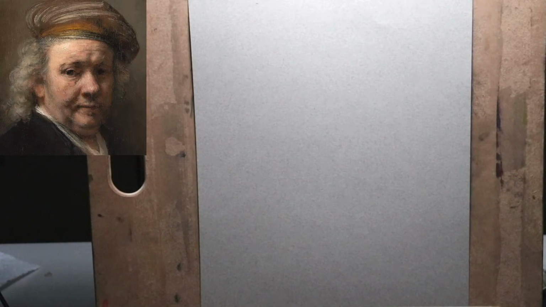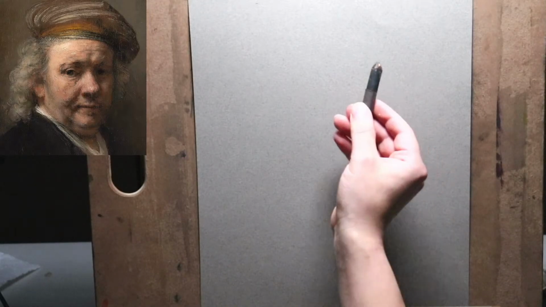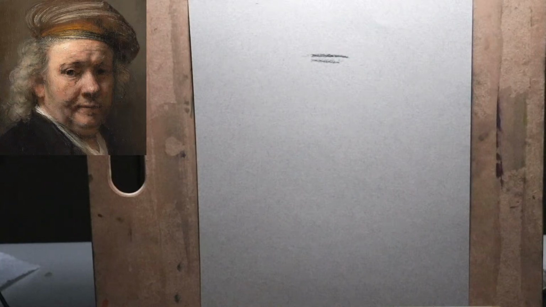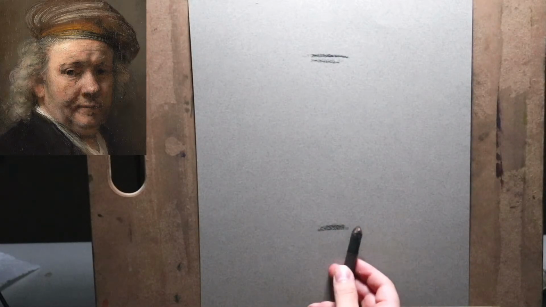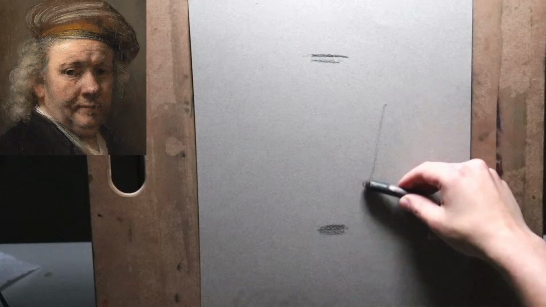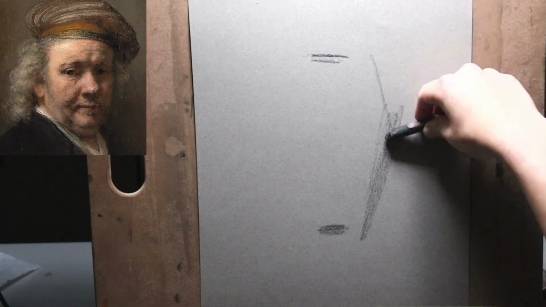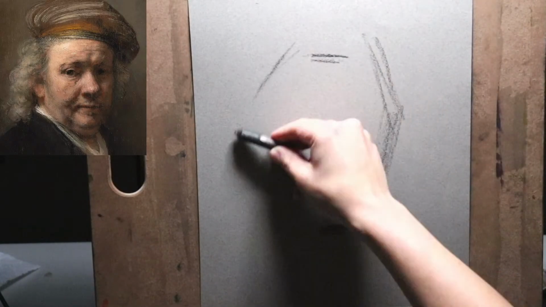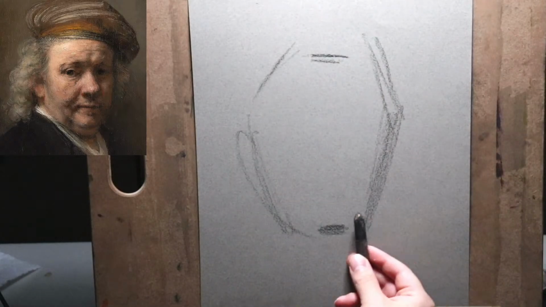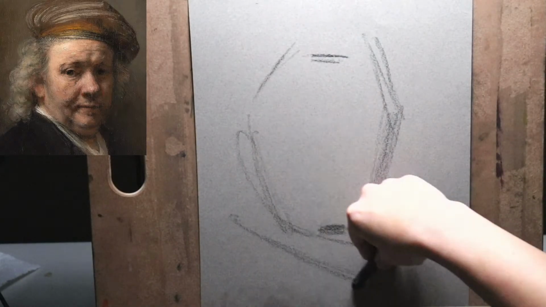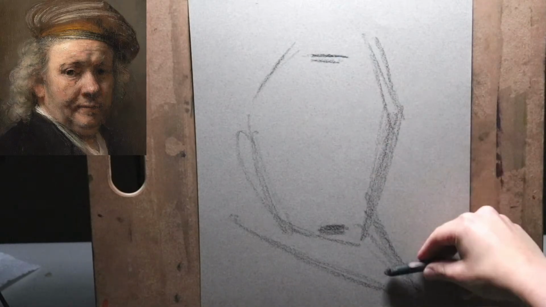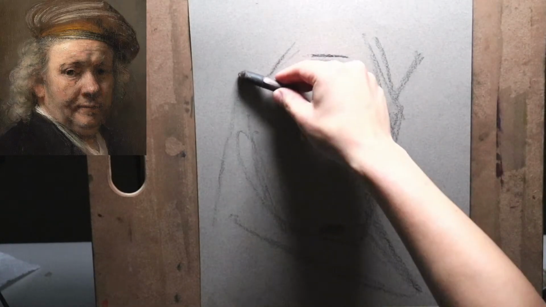Today we are going to be painting a Rembrandt. The image you can see on the top left is from Google Arts and Culture. Feel free to follow along and paint or draw with me. All you've got to do is go to Google Arts and Culture, and there are so many Rembrandt images that you can use to follow along with me. You don't necessarily need to work on the same painting that I'm doing here.